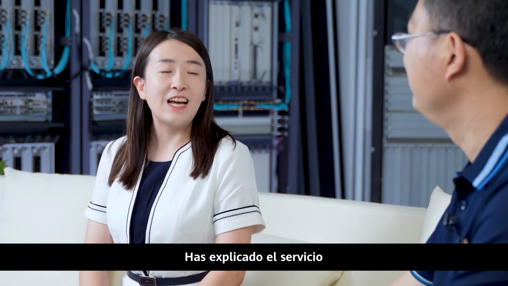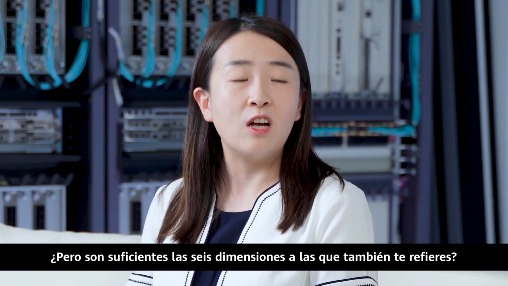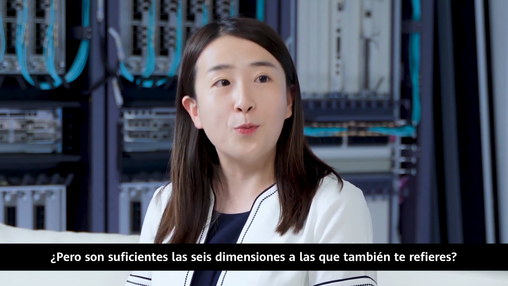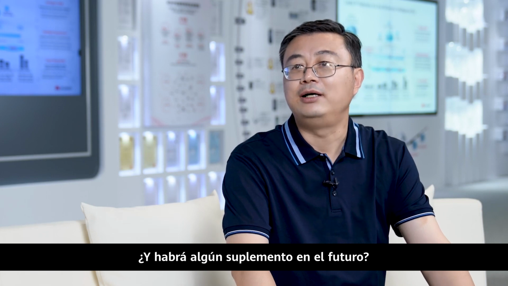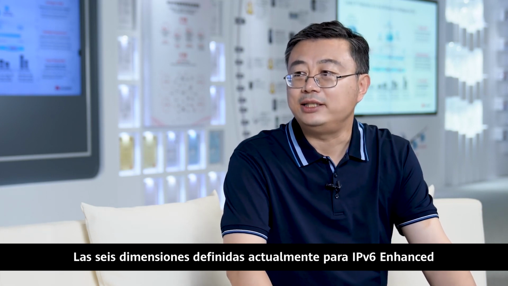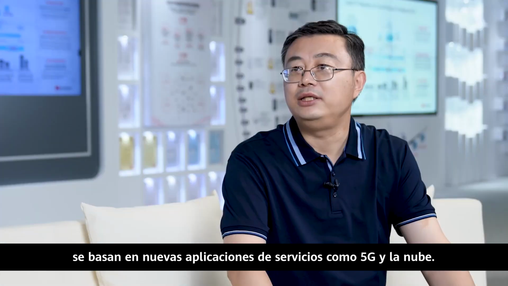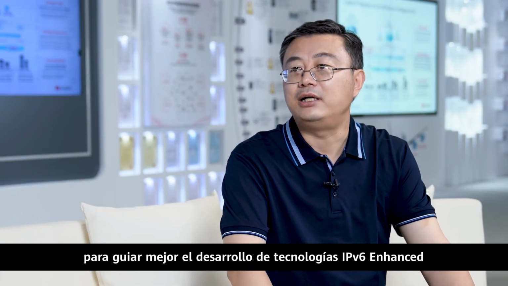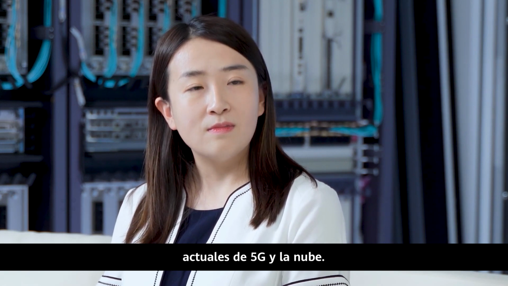You've explained the service driving force behind IPv6 Enhanced, but are the 6 dimensions you also referred to sufficient? Can they empower different industries? And will there be any supplement in the future? The 6 dimensions currently defined for IPv6 Enhanced are based on new service applications such as 5G and the cloud. These dimensions are determined to better guide the development of IPv6 Enhanced technologies and the industry. In general, these dimensions match current 5G and cloud service requirements.